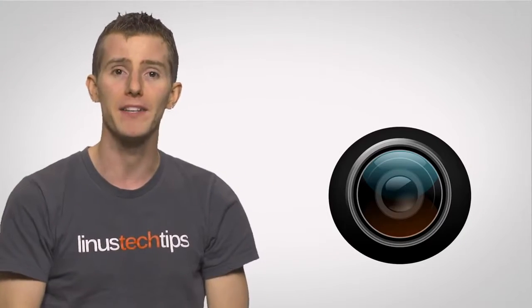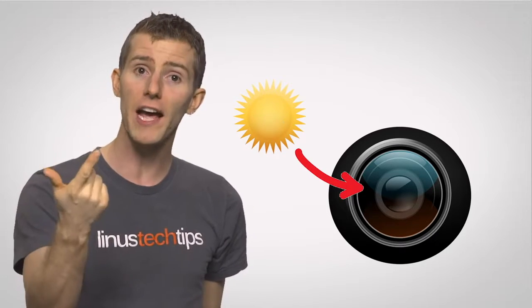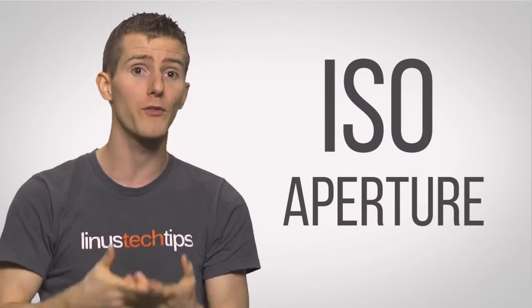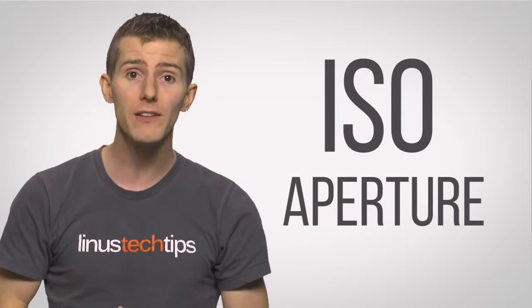Another thing to keep in mind is that shutter speed affects the amount of light hitting your image sensor. So make sure that you're adjusting your ISO and your aperture to compensate if you're going to be experimenting with really fast or really slow shutter speed.